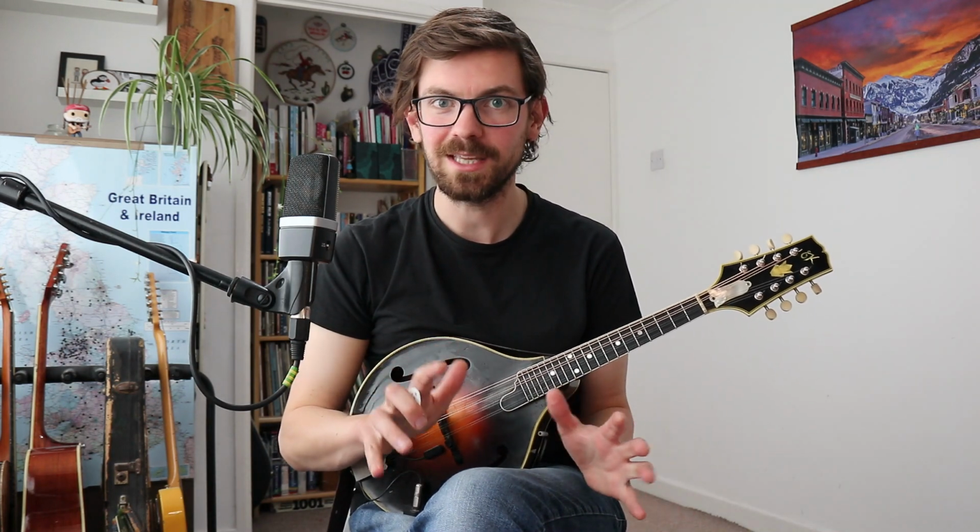Crosspicking goes under many names on the mandolin, and I think Chris Thile was the first person I heard describe it perfectly. All we want to do is make the mandolin sound like it has more strings than it actually does. So any kind of technique that tricks the ear into thinking, oh, they've got a lot of strings going on, that's crosspicking for me.